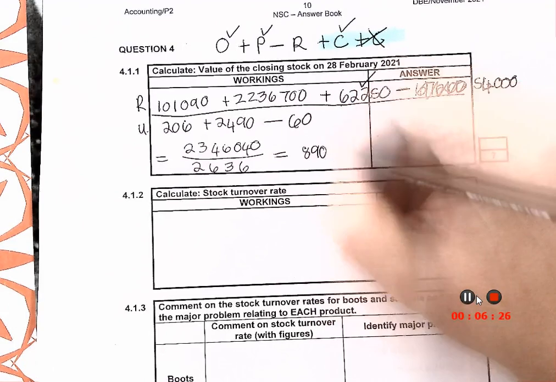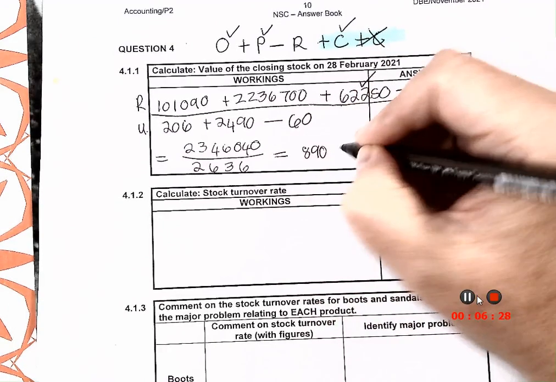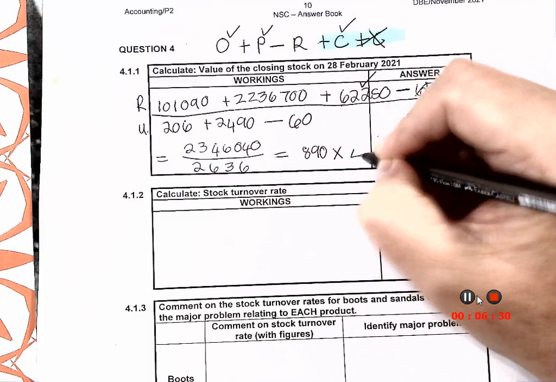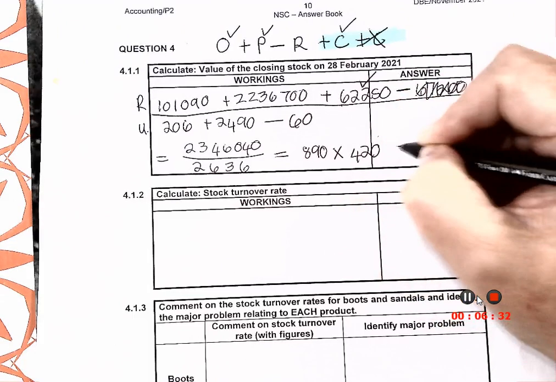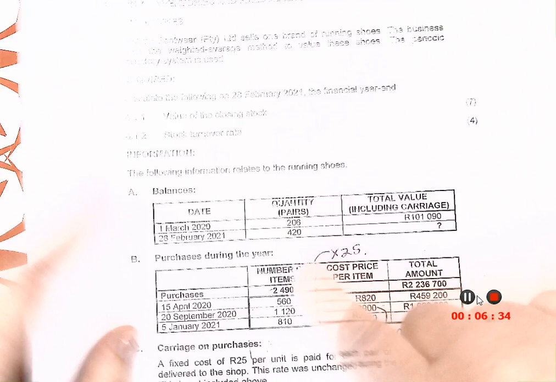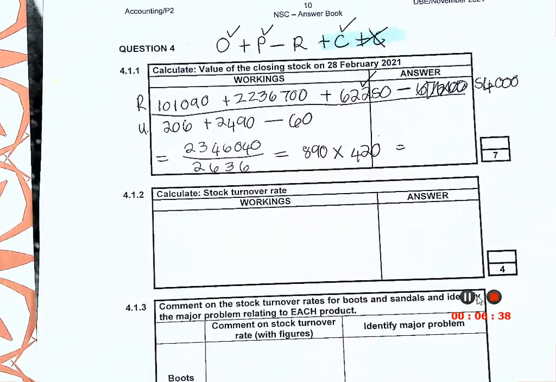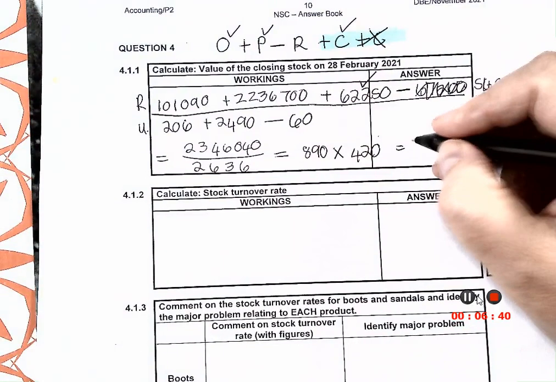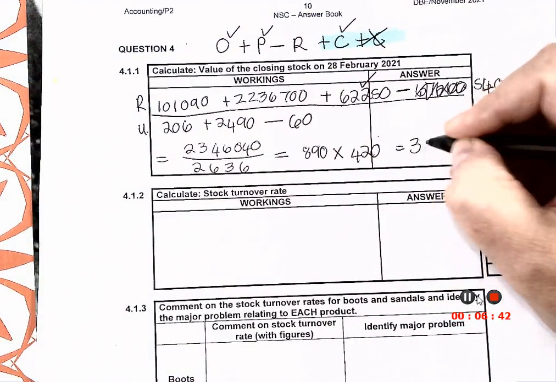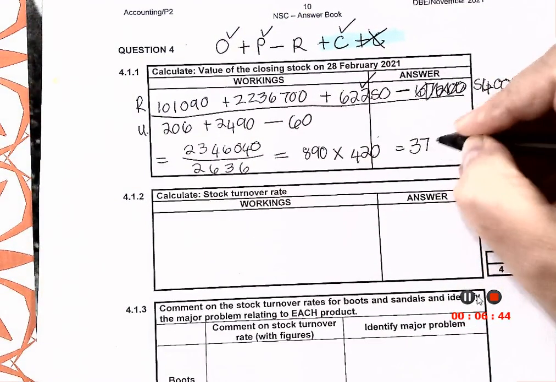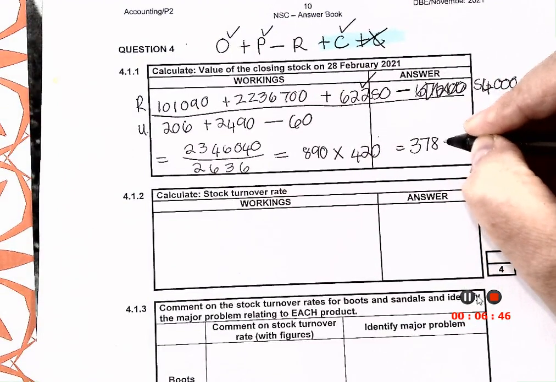And that 890 I'm going to multiply with the closing stock of 420, which I get here, and that will give me 3738.